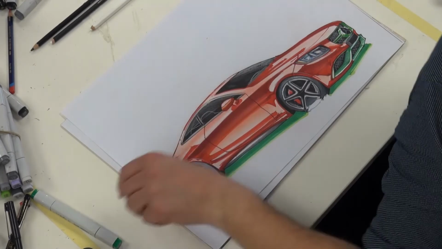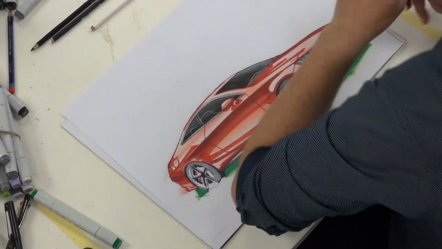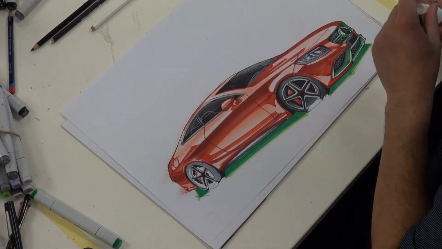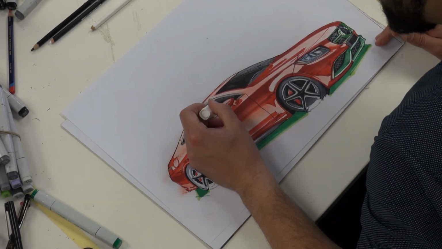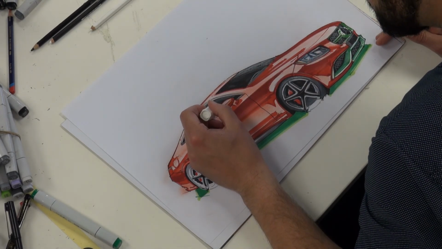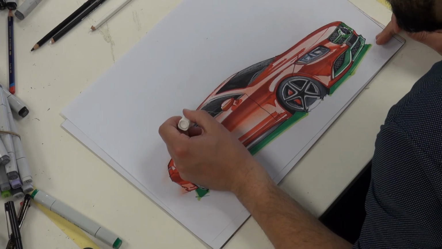The highlights. Good paper time. So I just hit it a few spots with liquid paper.